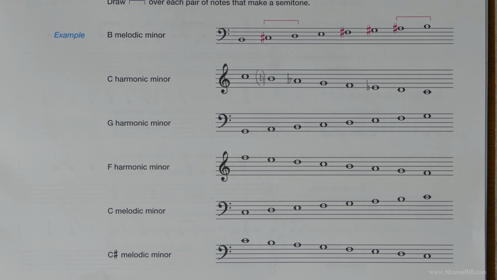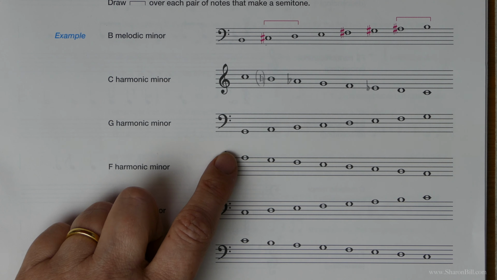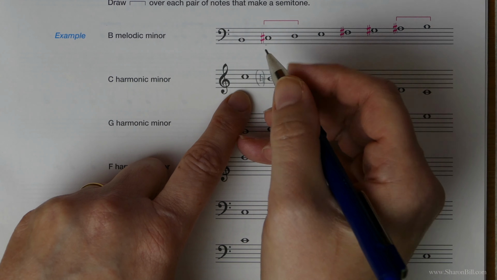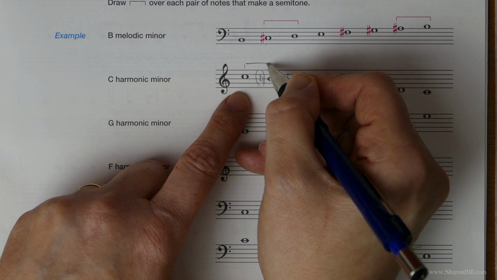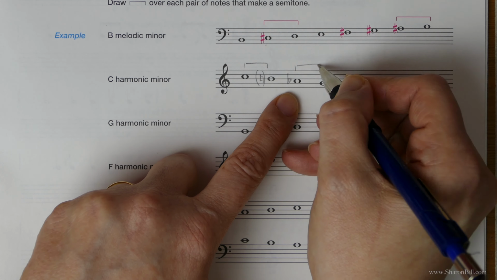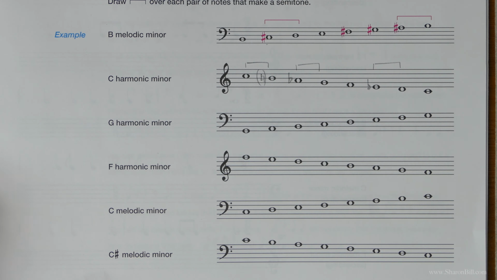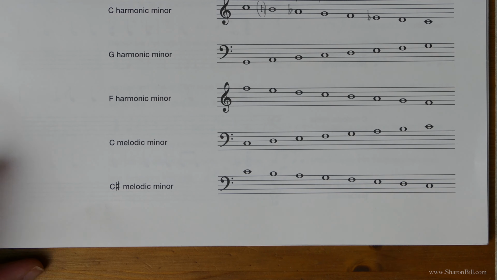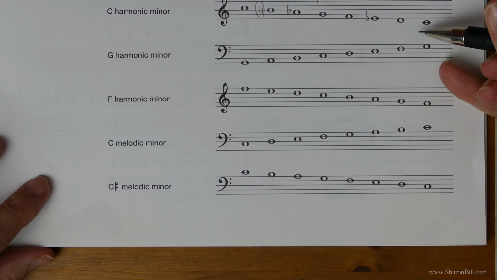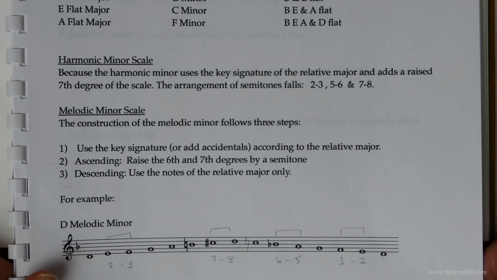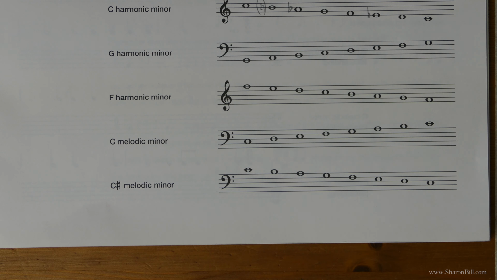That's up to you. And then we know that the semitones fall 2 to 3, 5 to 6, 7 to 8. So we're going to have to reverse that as we descend. So it's 8 to 7, 6 to 5, 3 to 2. So if you want to have a go at this next few little exercises yourself, press pause, make constant reference to the information on this sheet here. Everything you need to know is there.